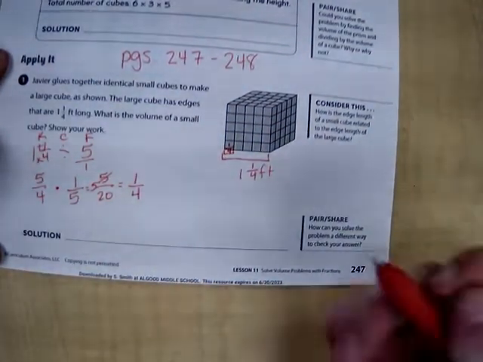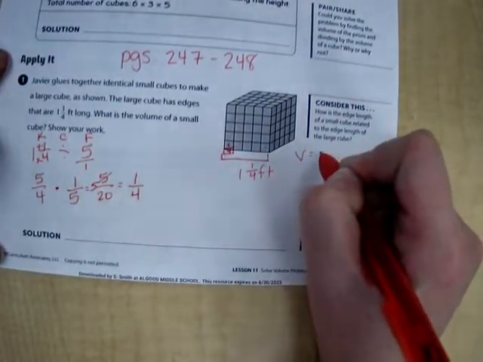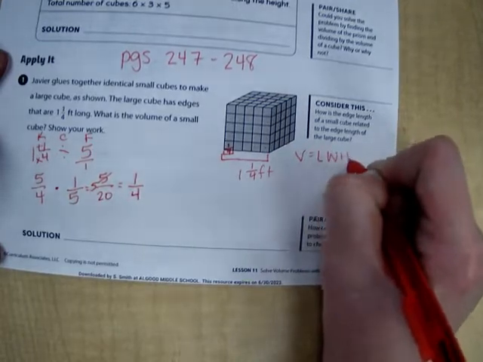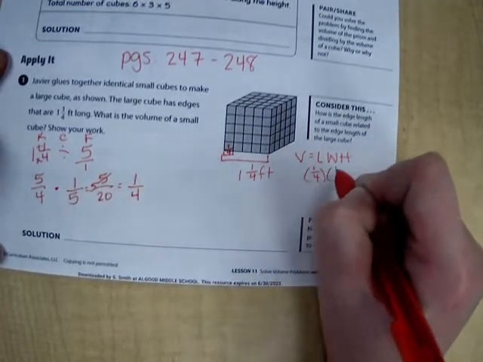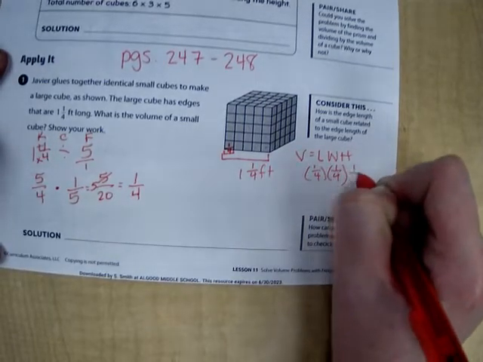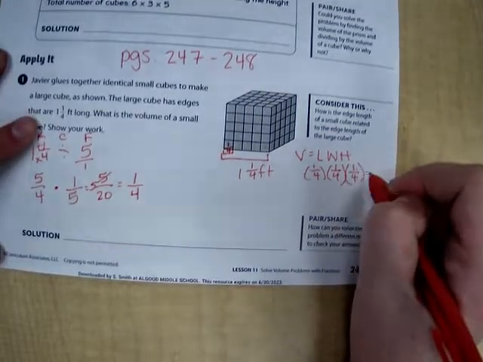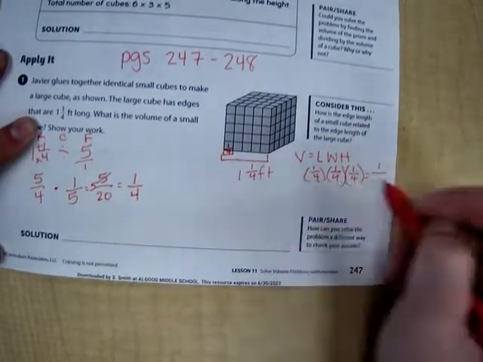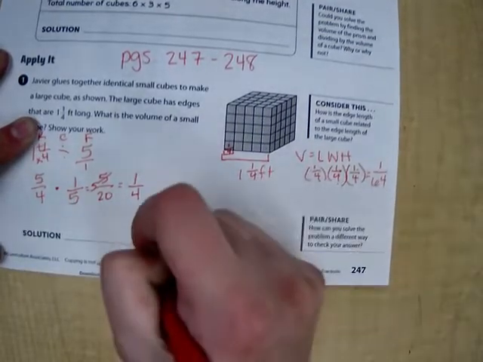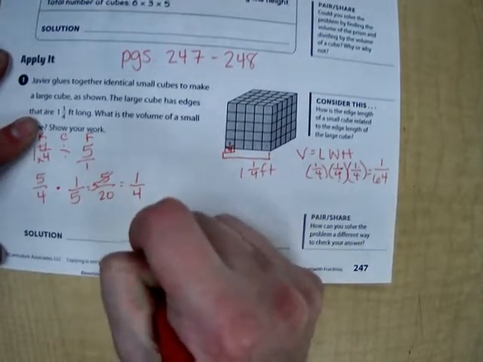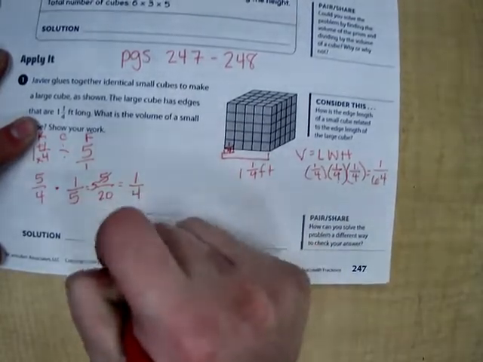So now I'm not done. I still need to find the volume of one of the small cubes. So we know volume equals length times width times height. The length is 1/4. It's a cube, so all the sides are the same. So the width is 1/4, and the height is 1/4. So I multiply straight across. I get 1 times 1 times 1 is 1. 4 times 4 is 16. 16 times 4, 64. So my answer should be 1/64 cubic feet.